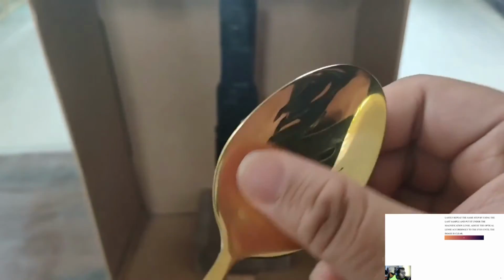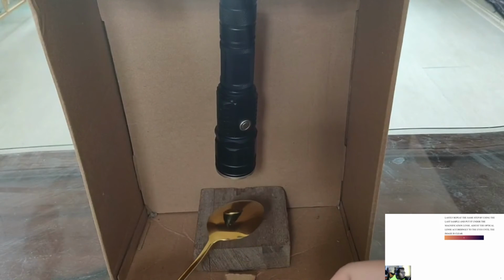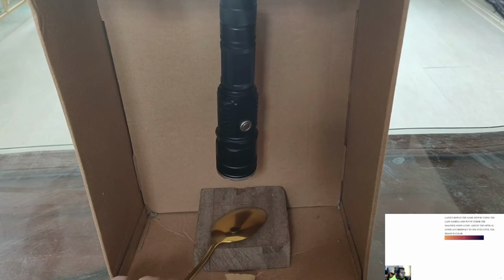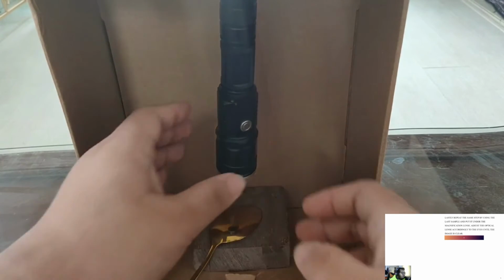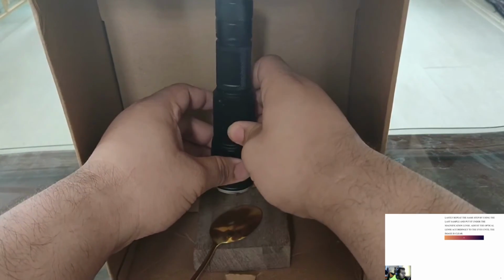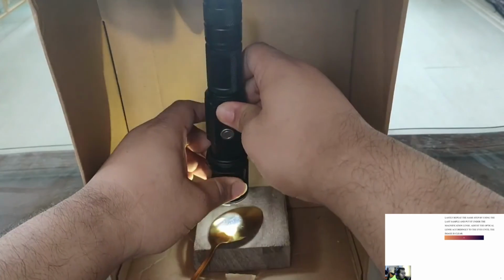Lastly, repeat the same step by using the last sample and put it under the magnification lens. Adjust the optical lens according to the eye until the image is clear.